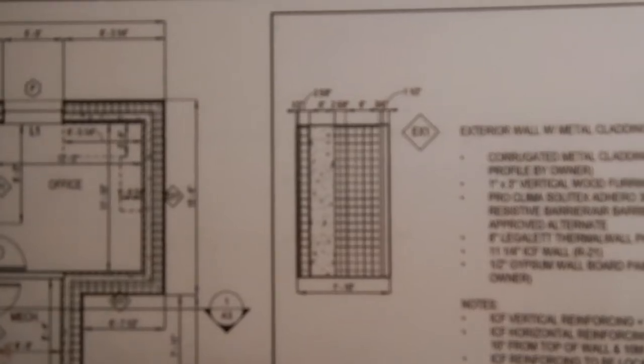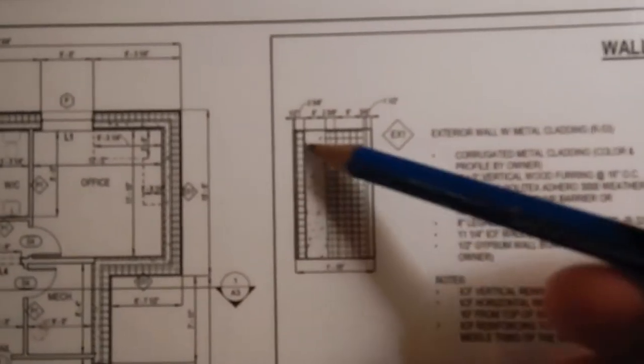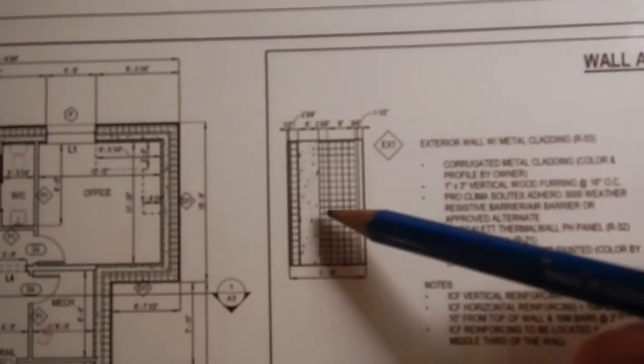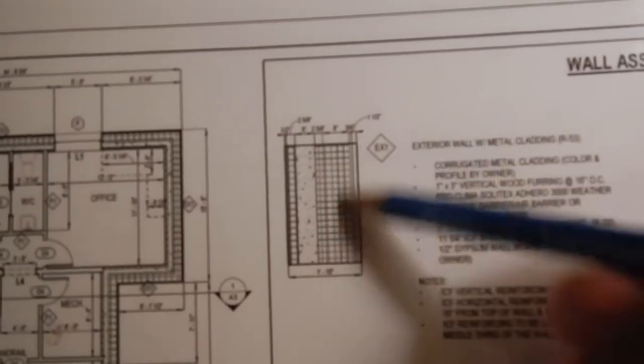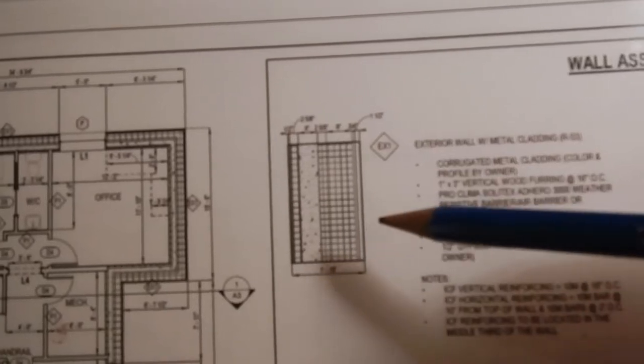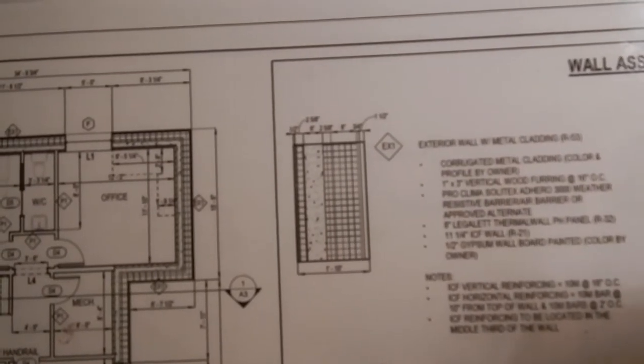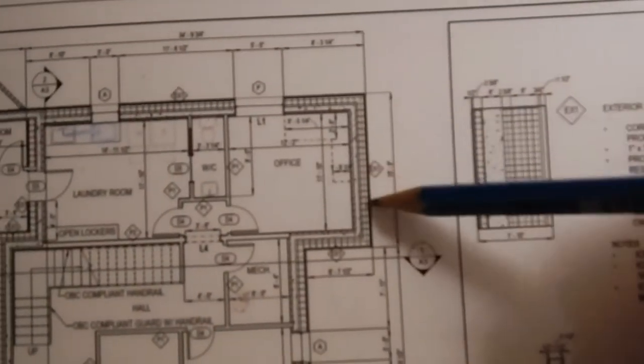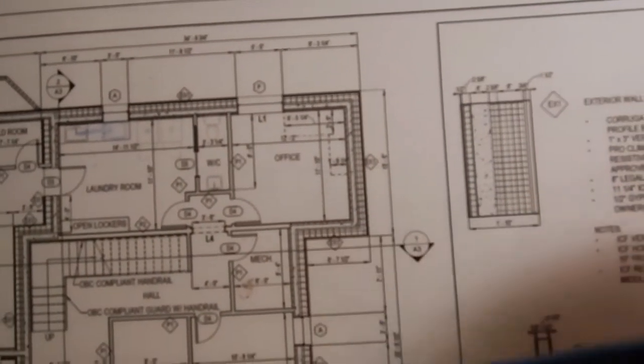You'll see that there's a core of concrete, and then insulation, styrofoam insulation on that side and on this side, and then you'll have another 8 inches of thermal wall eventually when it's all completed. So that's the detail of these particular sections all the way around the outside.